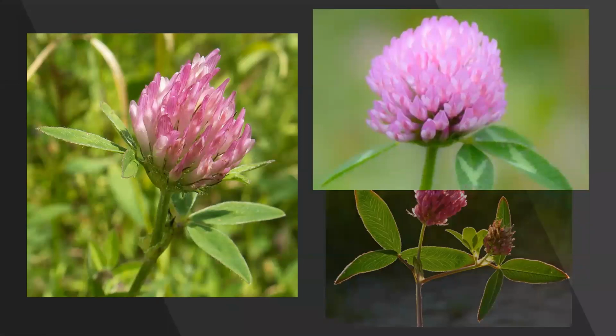So this is how you tell the difference between the two clovers. So on the left is a zigzag clover. If you look closely at the leaves, you'll notice that they're narrower and they don't have that white marking that looks like an arrow pointing to the tip. And the picture on the bottom right is also of the zigzag clover. So if you look at the top right, you see that arrow. That's what I'm talking about. That's how you can distinguish a red clover from a zigzag clover.